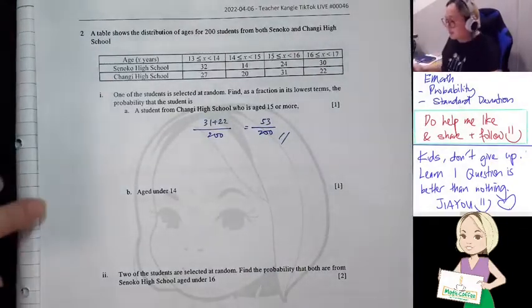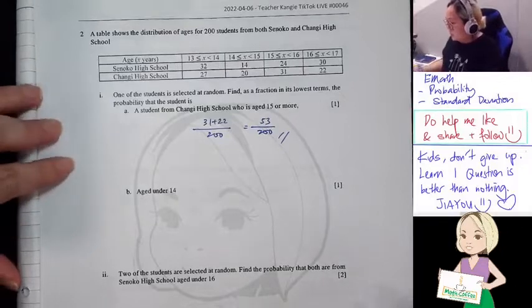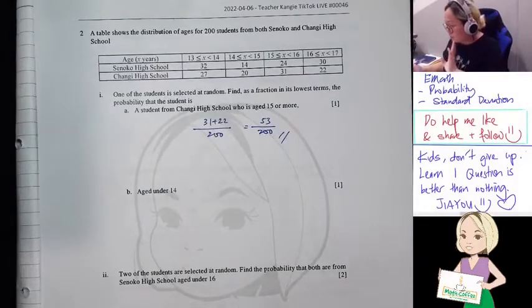What's that cute calendar? Okay. I teach only maths, EMath, EMath.